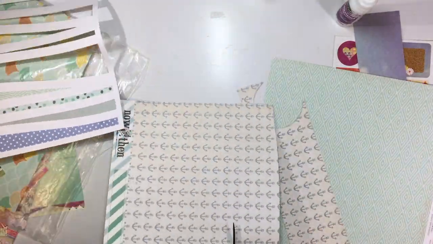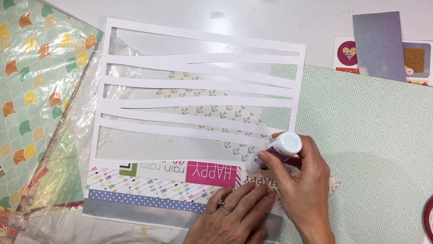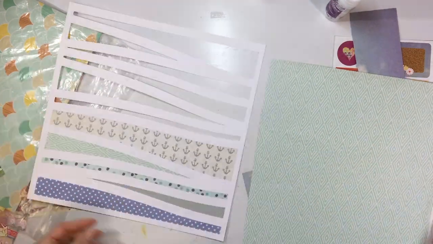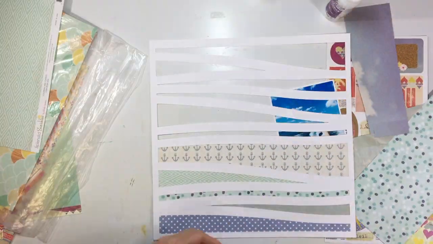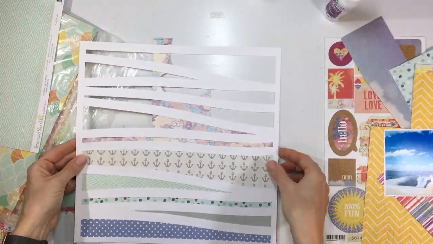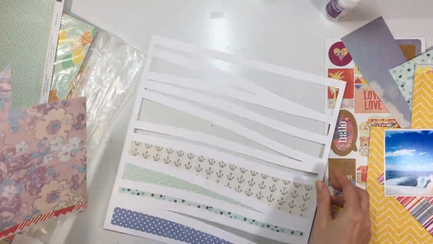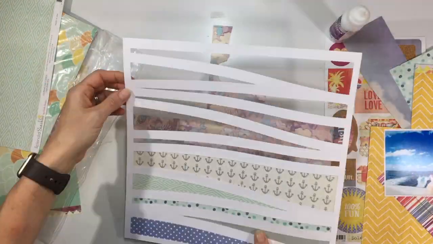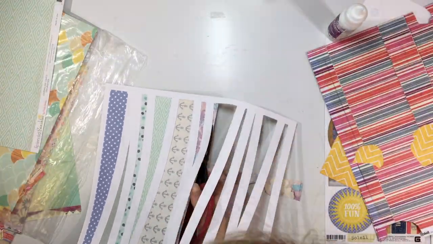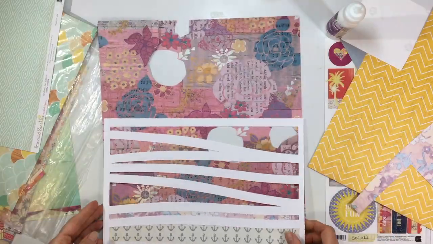The other aqua paper there with the diamonds on it, that's also Echo Park, a totally different line. So I was just going through all of my stash and pulling out things. And then I thought, you know what, some of this purple would be really pretty. So I add in a little bit of this lighter purple, and it is a floral print, so the florals with the anchors, whatever.